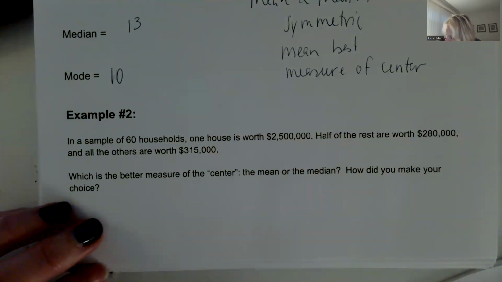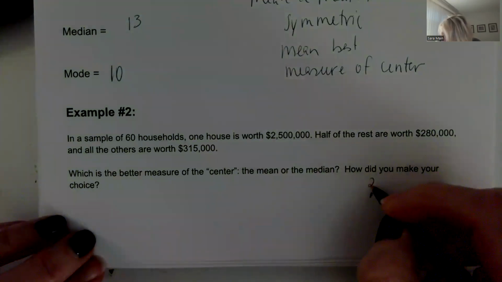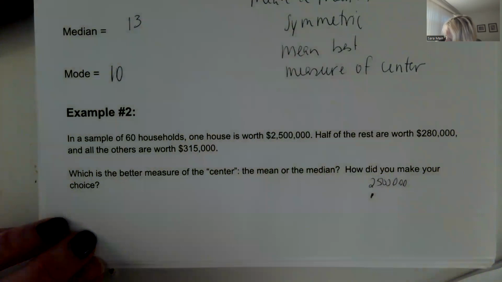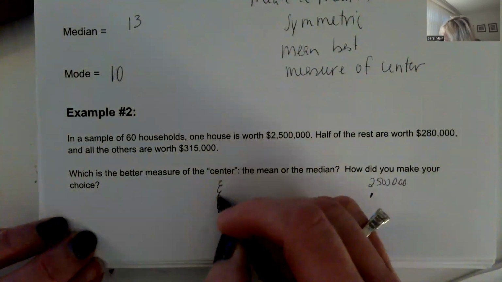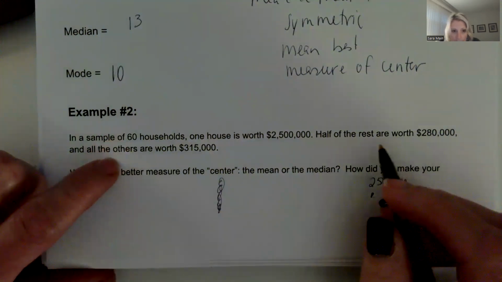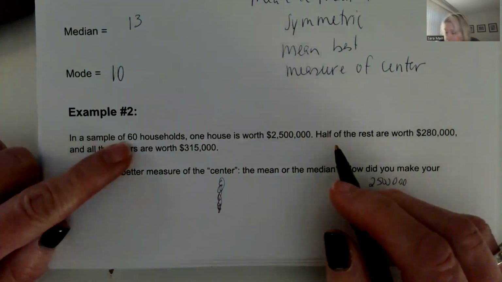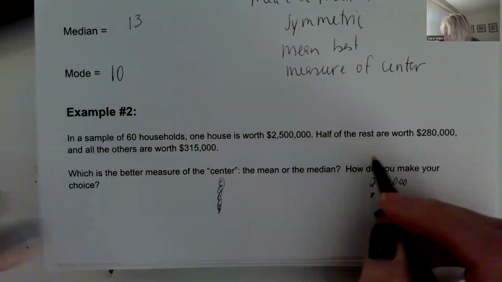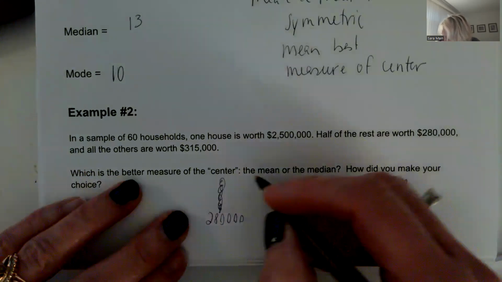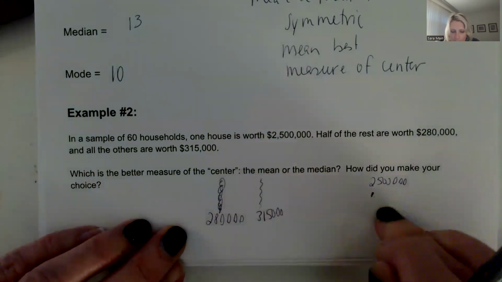So we have this one house at $2,500,000 here, and it says half of the rest are at 280. If there are 60 households, we've got the one here, and that means there are 59 left. So that means there are not quite 30 that are at 280,000, and then all the rest are right here at 315,000. And then you've got this one.